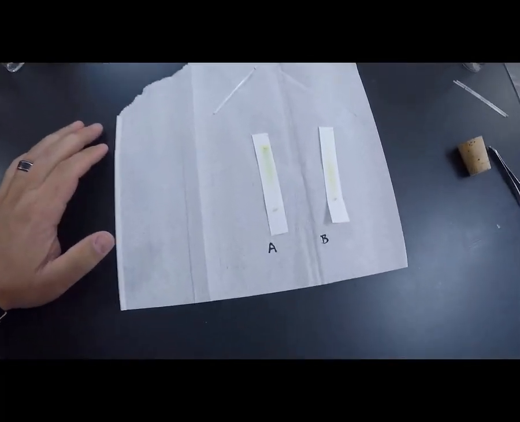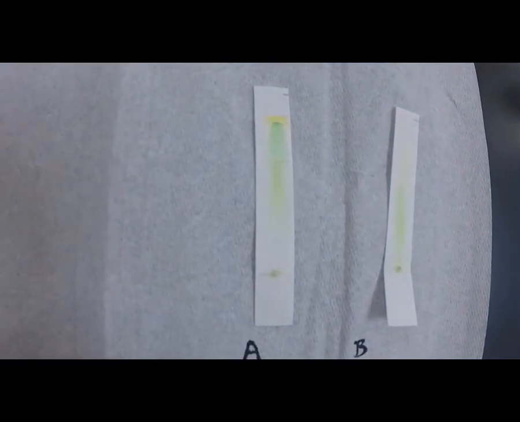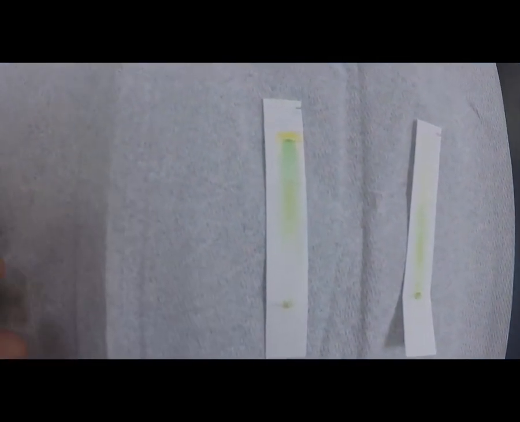Some of the lines are really faint, but I have a little mark next to the line because I took a measurement of the distance that the solute traveled, also the distance that the solvent traveled. So if you look here, this is species A, or plant A, that's the money plant.